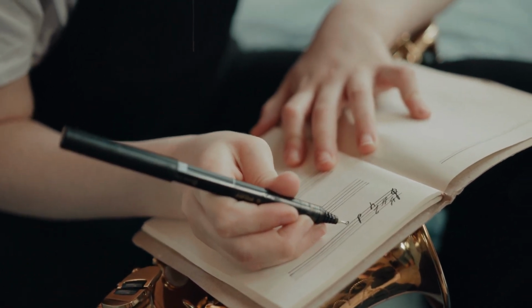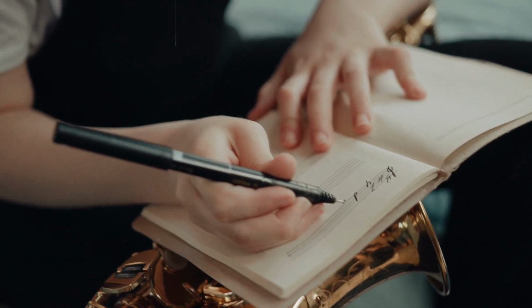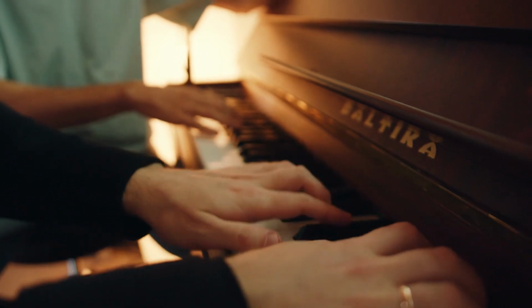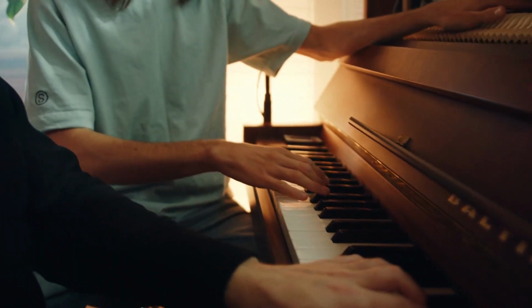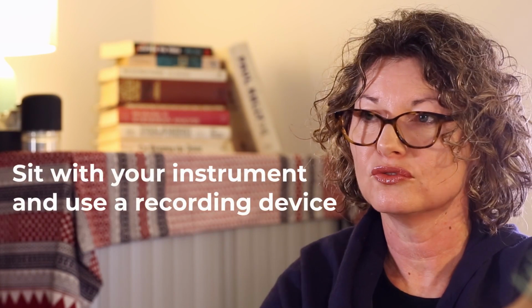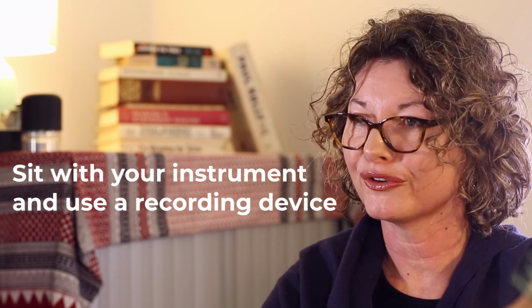So really be thinking about key rhythmic ideas, key melodic ideas, perhaps a harmonic pattern, whatever it might be, instrumentation, a particular groove or riff which you really like. You need to record those ideas and put them in your portfolio. While you're recording those ideas, it may be a good idea to sit with your instrument and use a recording device, even like your phone, in order to record those ideas as you go.